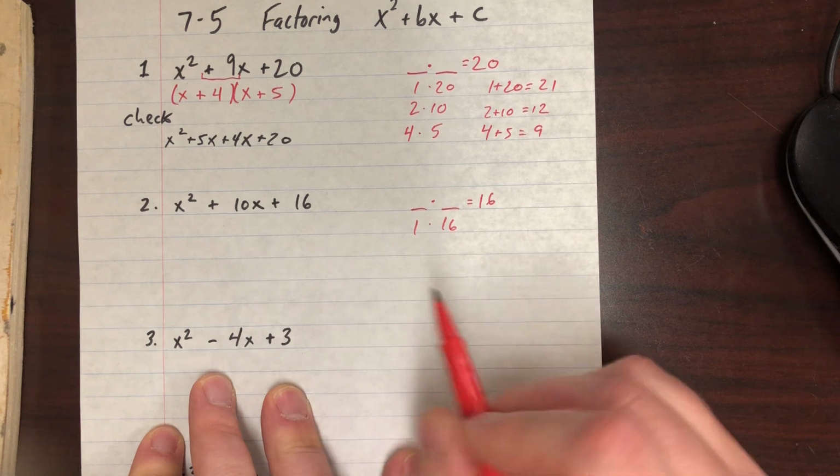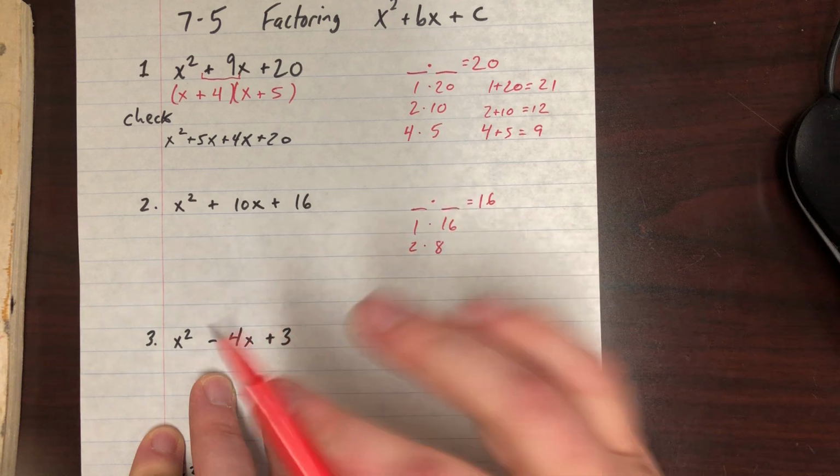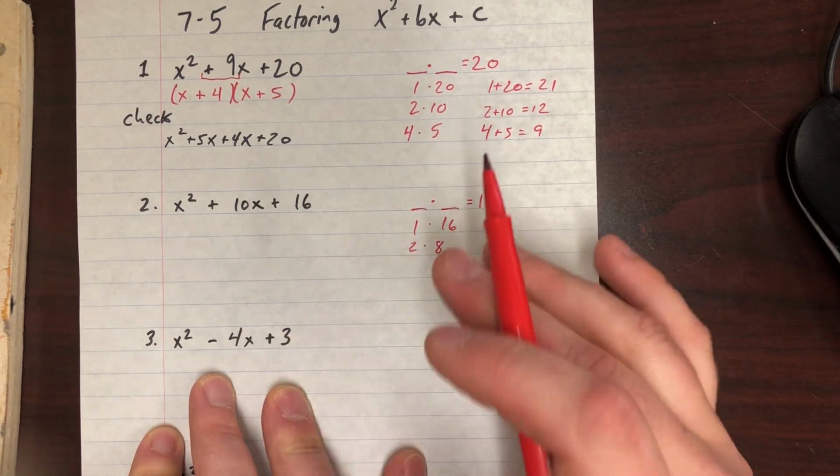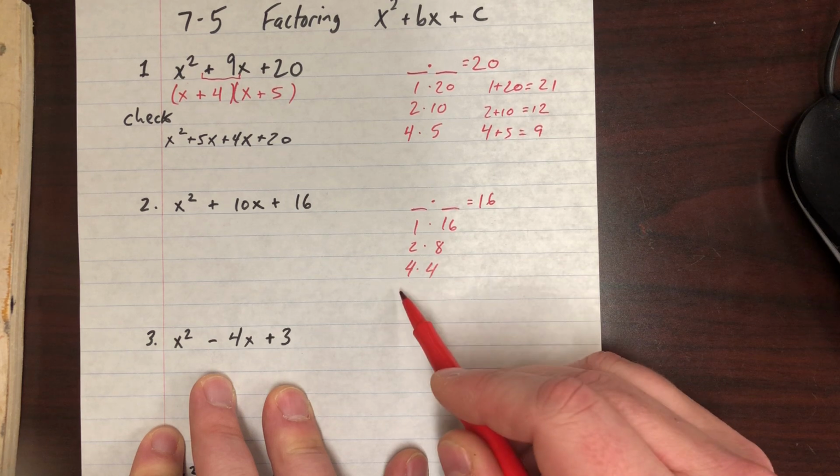Ask yourself, does 2 go into 16? Yep, 2 times 8. Does 3 go into 16? No. And again, use your calculator if your brain's not helping you. 3, no. 4, yes. 4 times 4. Let's see, 5. Wait.